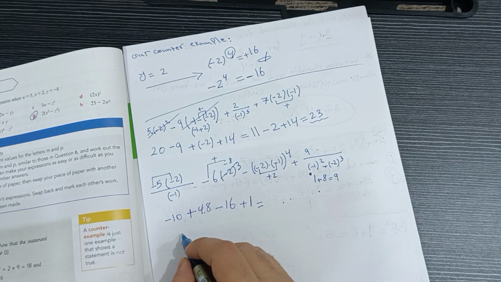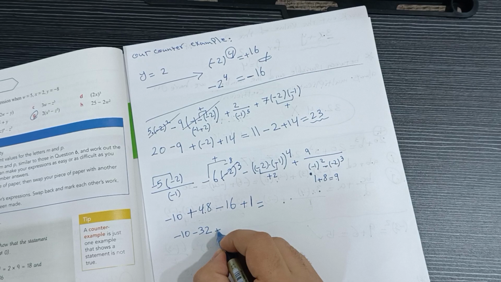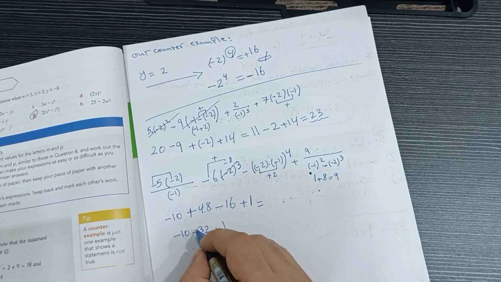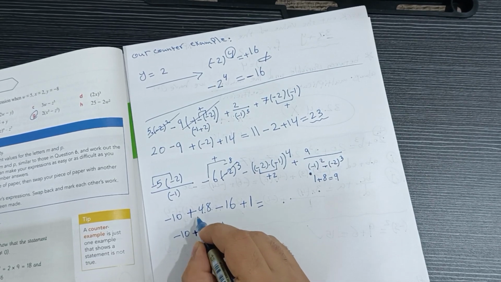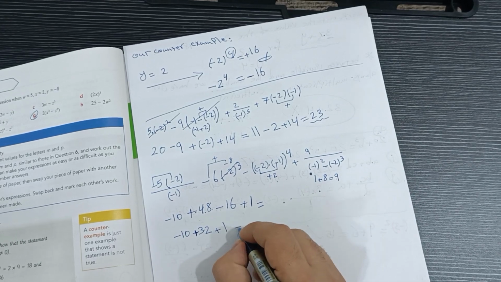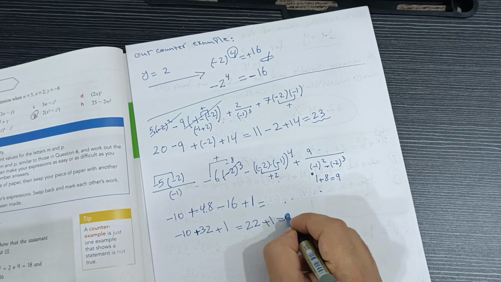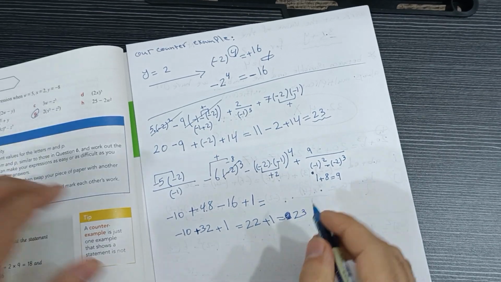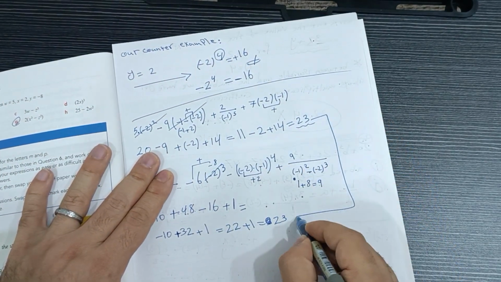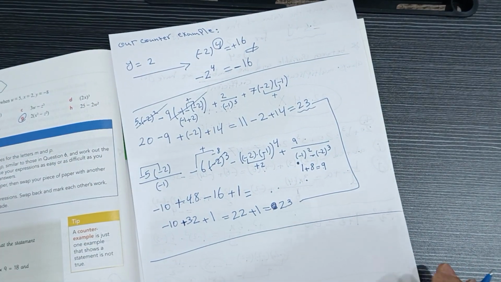32. So negative 10 minus 32 plus 1. Oh, sorry, positive 32. Positive is bigger. So 32 minus 10 is equal to 22. Plus 1, 23. So as you can see, 23 is equal to 23. So we showed that the left side is equal to the right side.